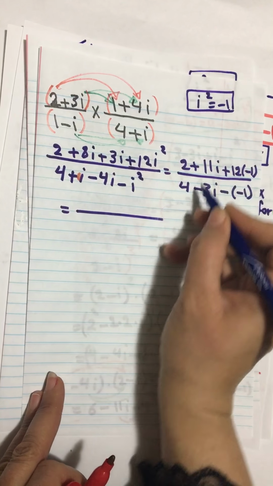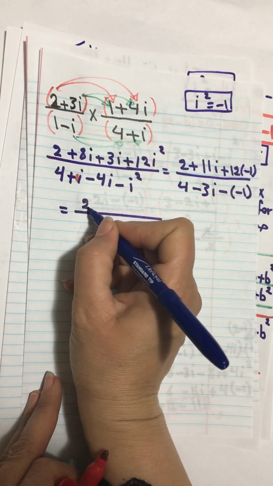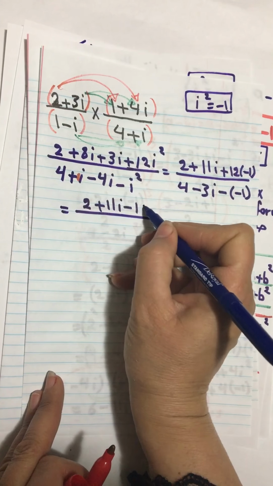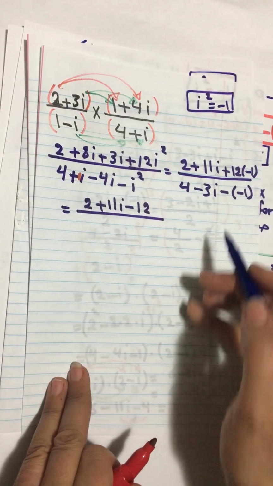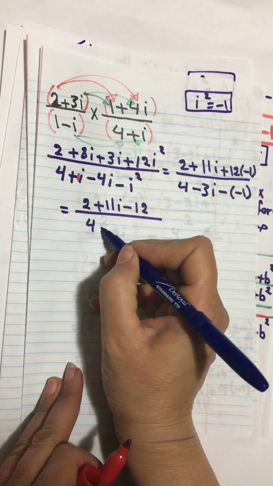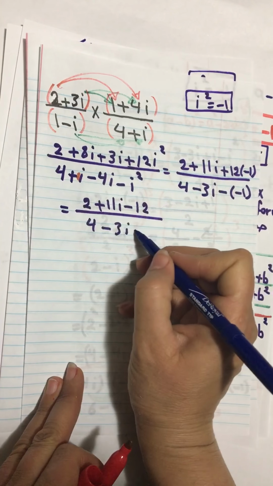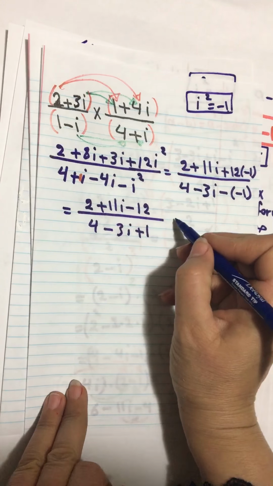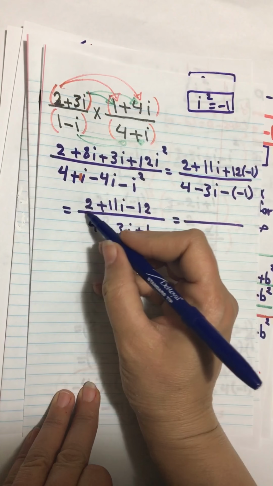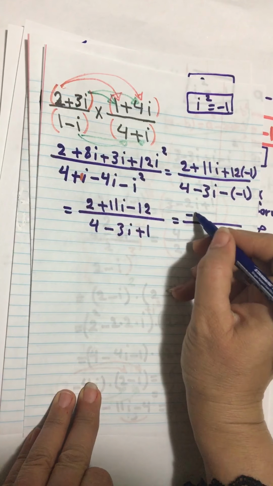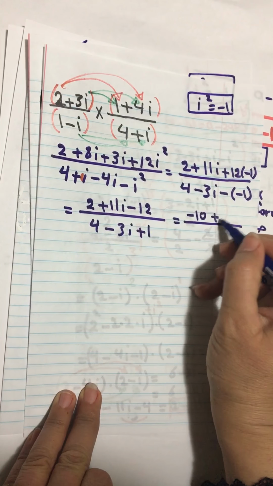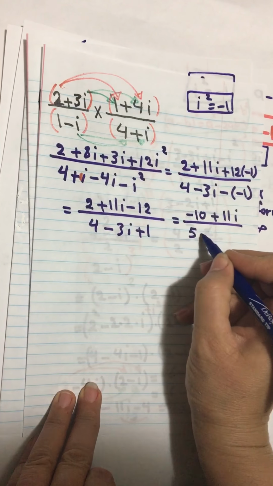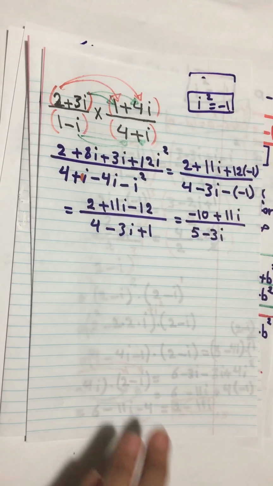Equals 2 plus 11i minus 12 over 4 minus 3i, negative times negative positive 1, which equals 2 minus 12, minus 10 plus 11i. 4 plus 1, 5 minus 3i.